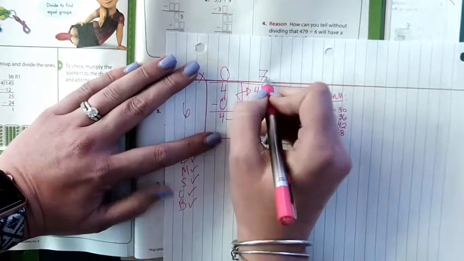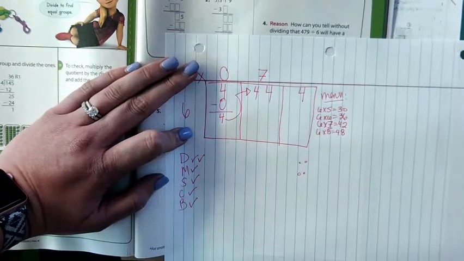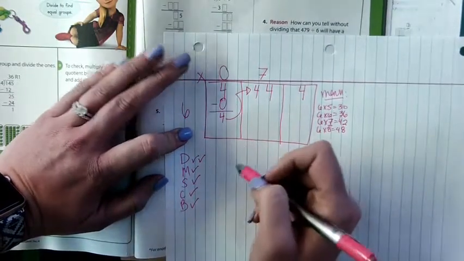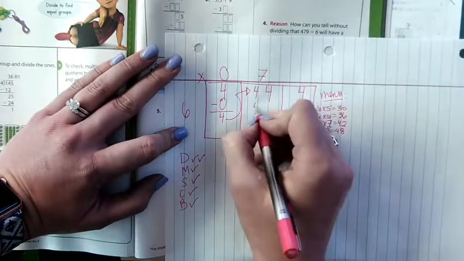So that is our division. We're going to put our 7 on top. Check off our D for division. Now we multiply. We made 7 groups of 6, which is 42.